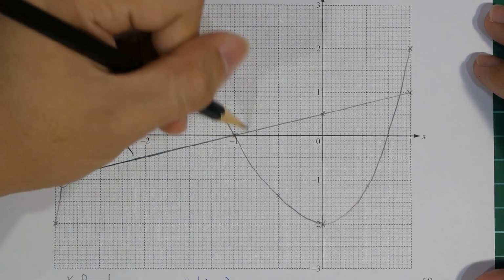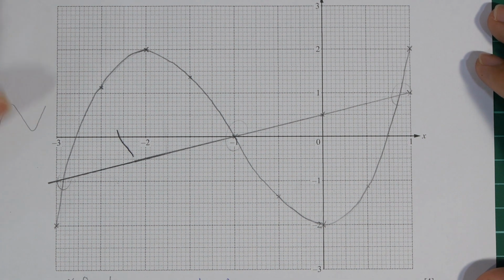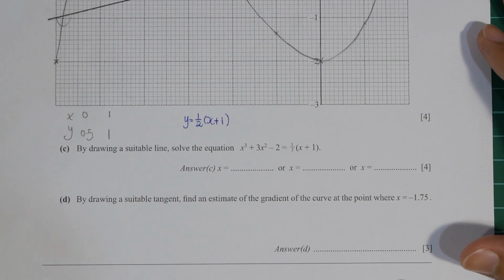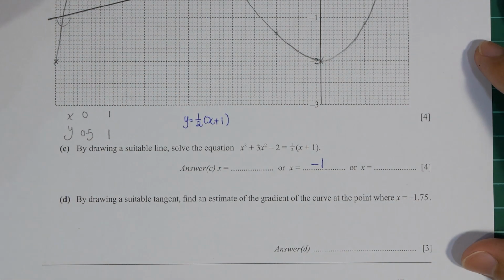So it will be negative 2.85, negative 1, and also 0.87. The graph that you draw may be slightly different from mine, and it will affect the answer. However, no worries, as stated in the marking scheme, there's actually an acceptable range for it.